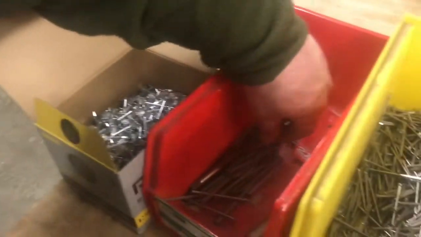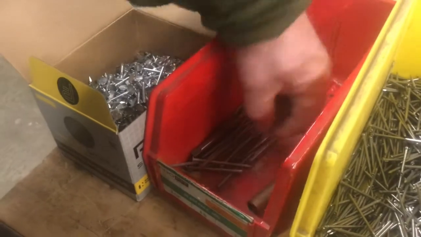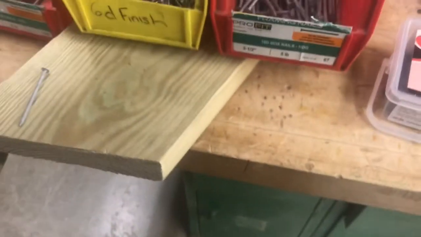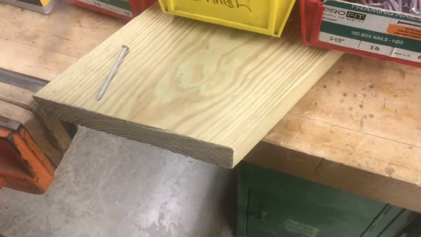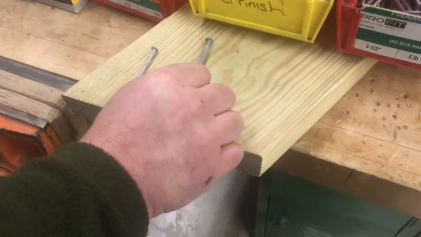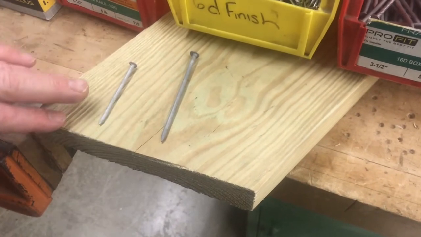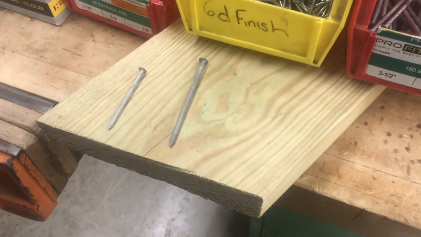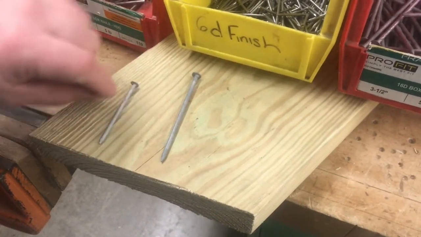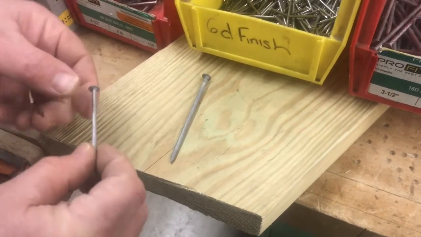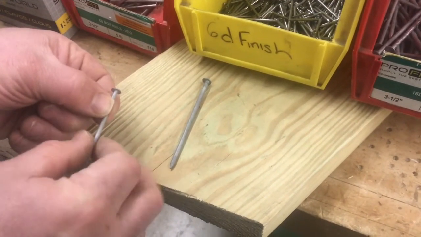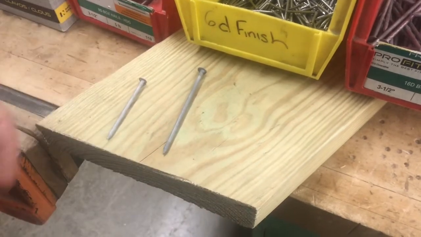Now this is what we call an 8D nail, or an 8 penny nail. And that is a box nail. Here is another. This one we're going to go with a 16D or 16 penny nail. Notice the difference in the lengths. So now these are also box nails as opposed to a common nail. Generally your box nails have a narrower and smaller diameter on the shank than a common nail.